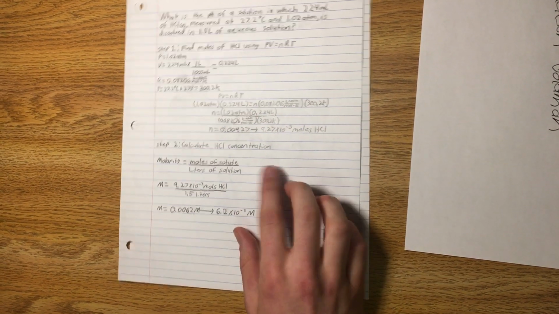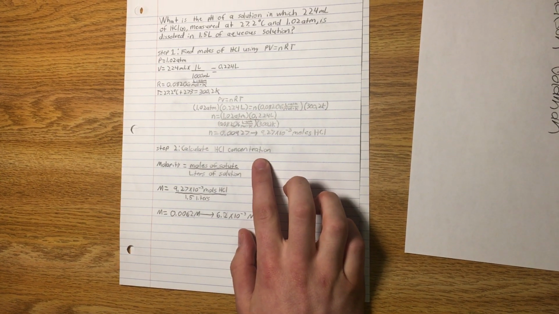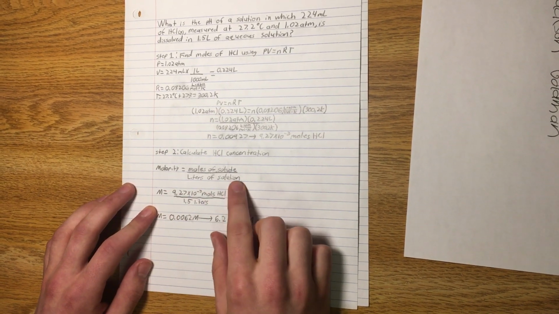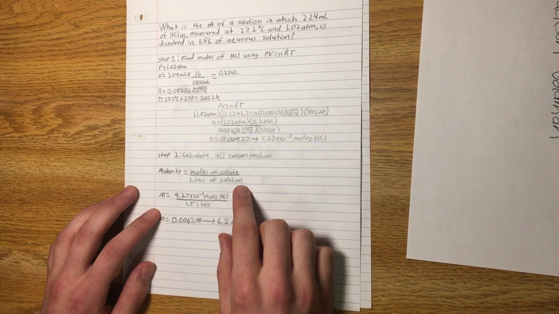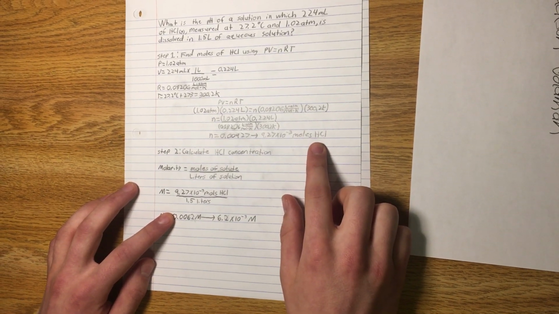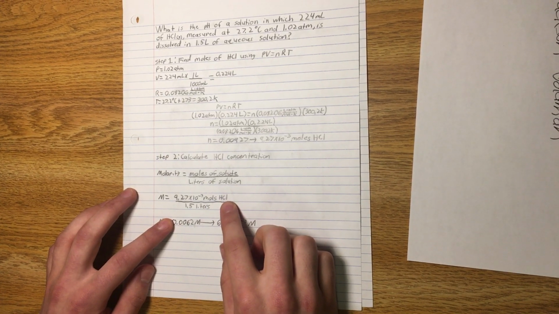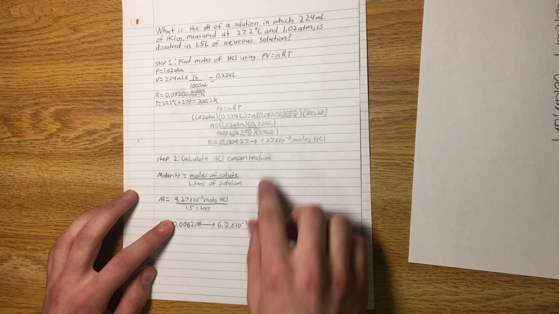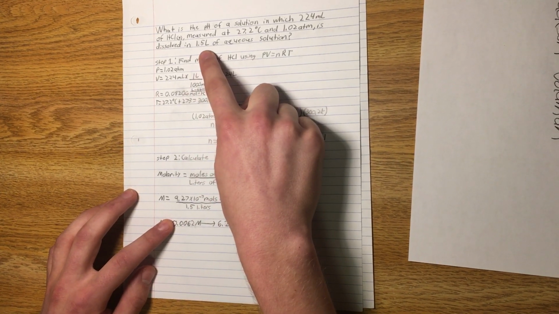For step 2, we are going to calculate the concentration of HCl. We know the molarity equals the moles of the solute over the liters of solution. In step 1 of the problem, we calculated the moles of our solute HCl. So we have to plug that into the moles of solute in the molarity equation. The liters of solution is given to us at the start of the problem as 1.5 liters, so we can plug that in.